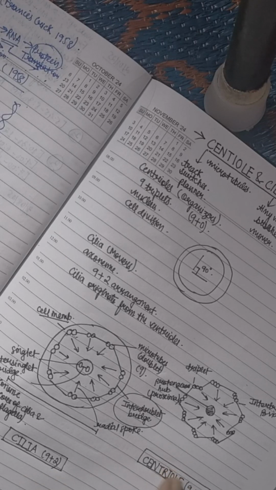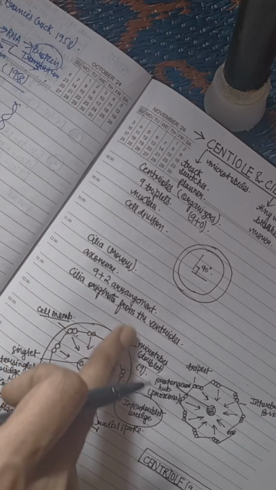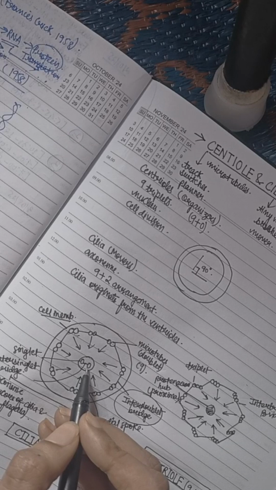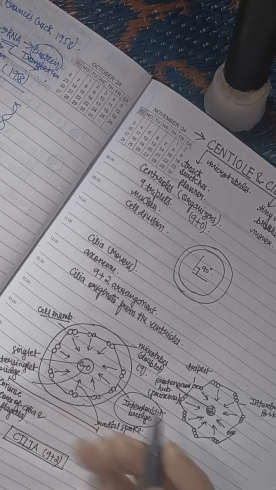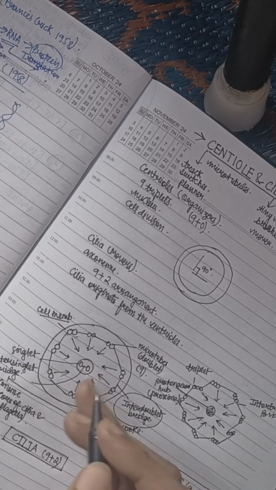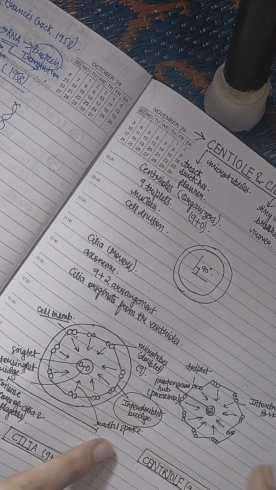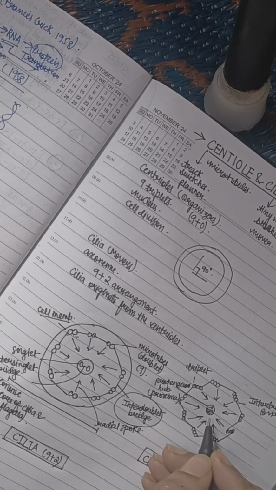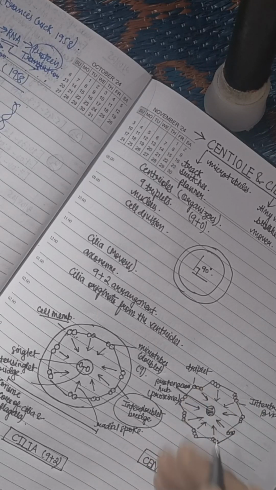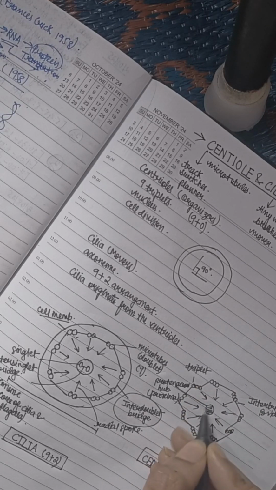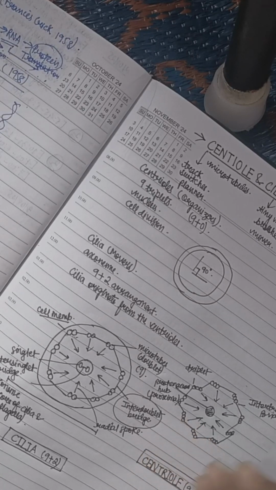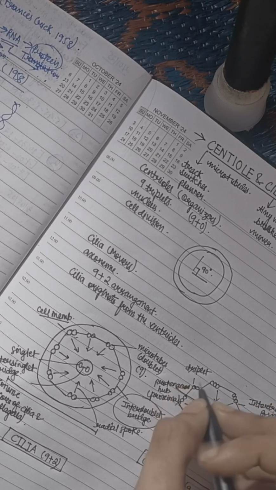So why this 9+0 arrangement? As we have already discussed, in cilia, in the center of these microtubules, their singlets are joined together by the intersinglet bridge, giving a structure of 9+2 arrangement. But here in the centriole we can see that in the center the microtubules are absent. Instead of microtubules in the center, a proximal proteinaceous hub is present, and the microtubules are arranged in a triplet form.